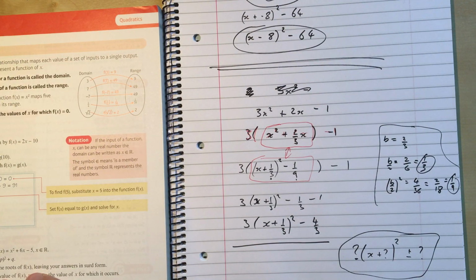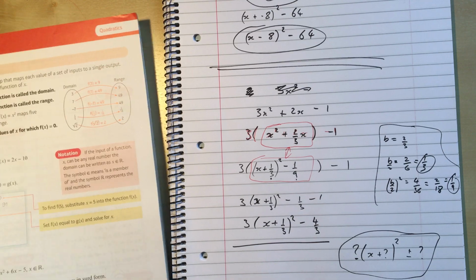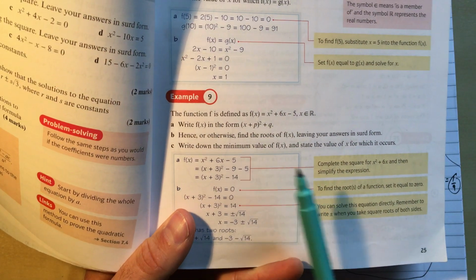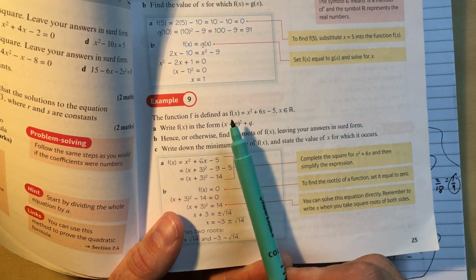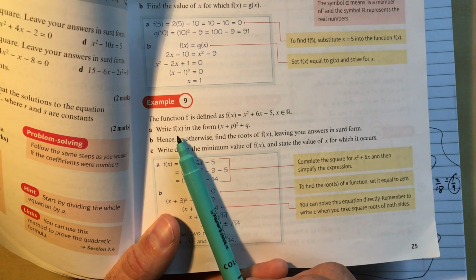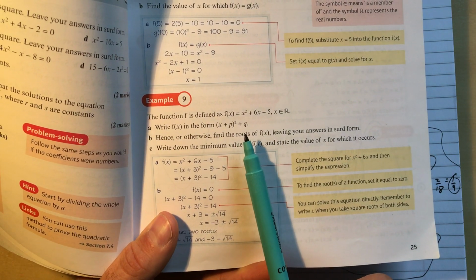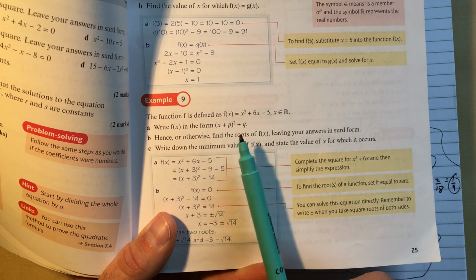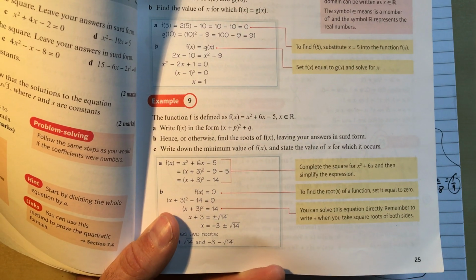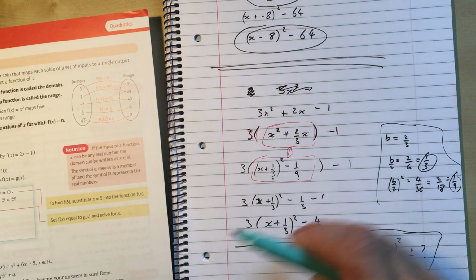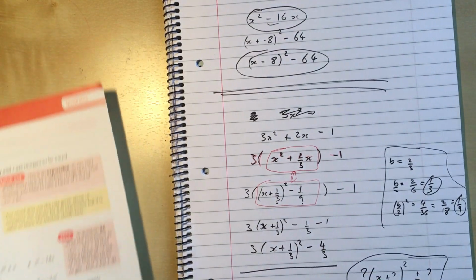One of the things here that confuses people is when you get to the exam and it says, here we go, there's one in example 9 on page 25. Here's a function, which is a quadratic. Write it in the form x plus p squared plus q, and they think, well, how do I do that? And if you look at that, you need to spot, oh, that's just completed square form. I write it in completed square form. That's what they're asking me to do. So there's completing the square.